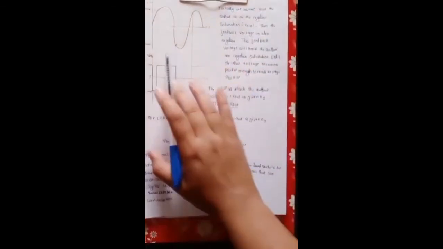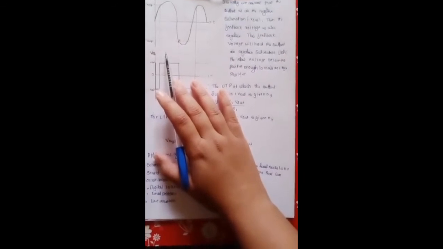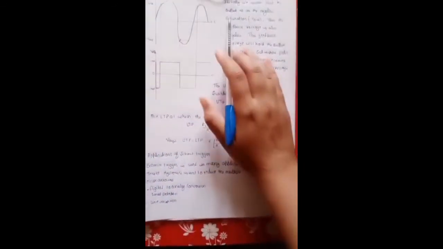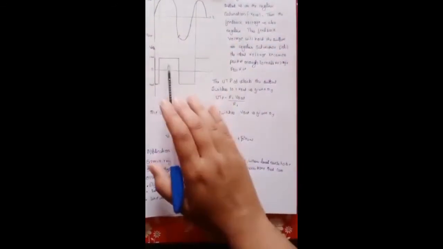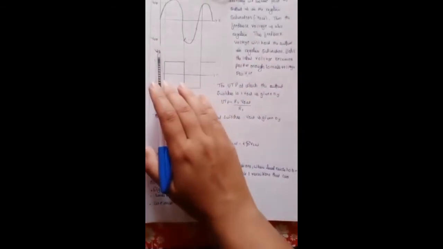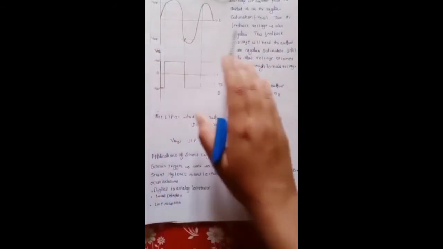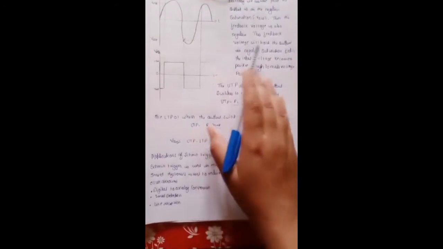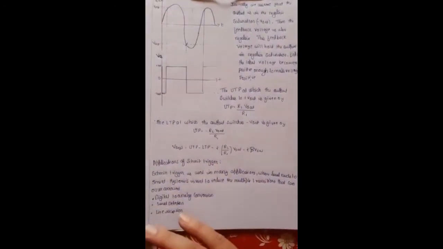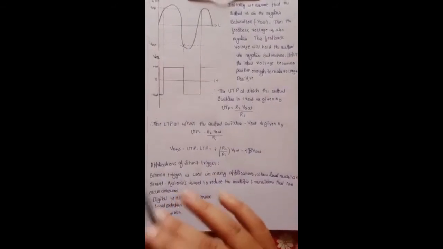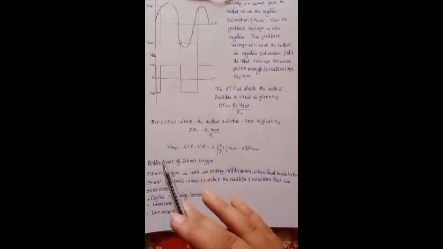Now we will see the working of the inverting Schmitt trigger with respect to the waveform. Initially we assume that the output is in negative V saturation. Then the feedback voltage is also negative. This feedback voltage will hold the output in negative saturation until the input voltage becomes positive enough to make the feedback voltage positive.